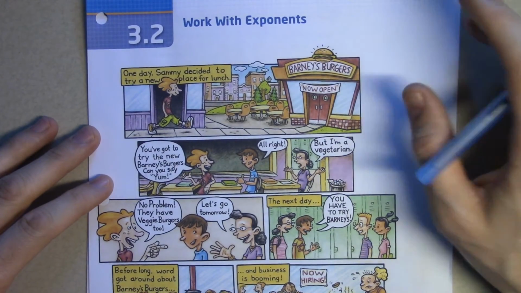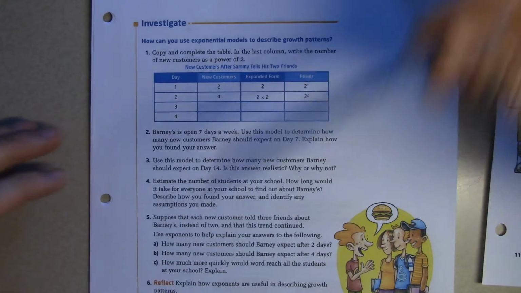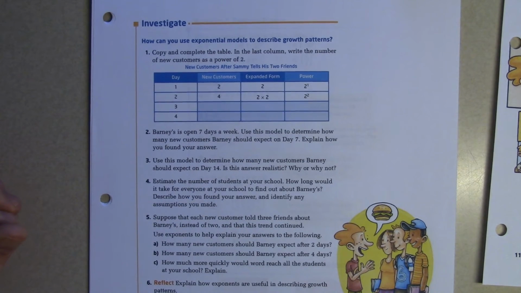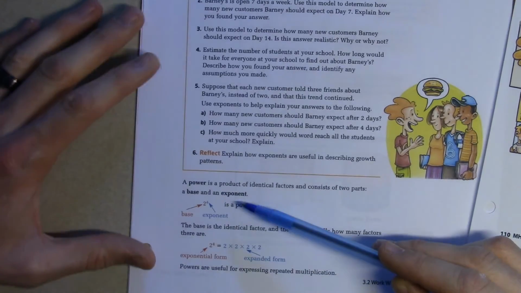At the beginning of certain lessons, we have an investigate. We won't always do the investigate, but sometimes we will, depending on its usefulness. In this particular lesson, I don't feel that the investigate is that useful, so we're going to skip it. So we move right down to this section here.